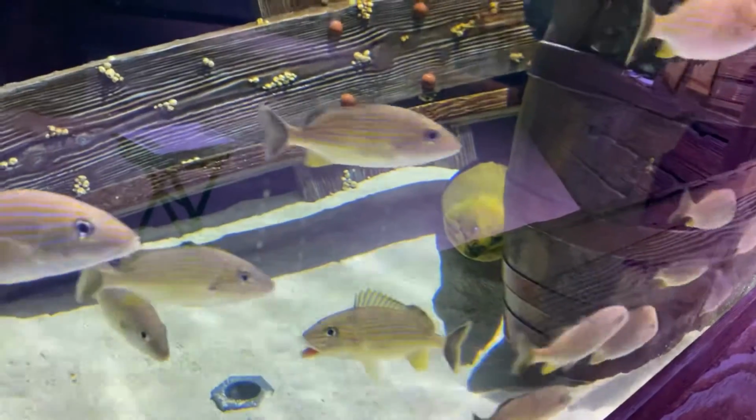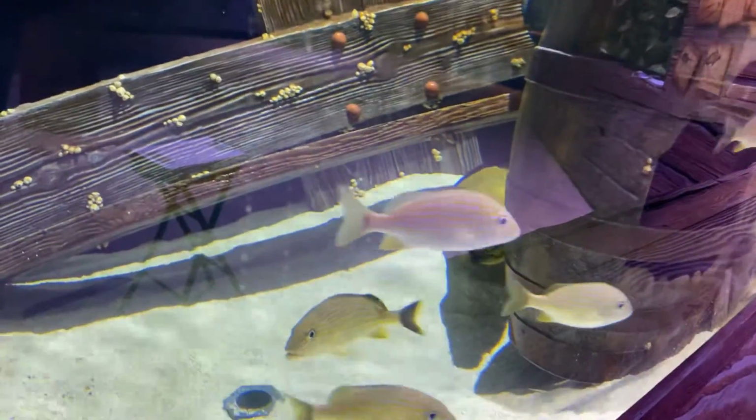Back here behind our artificial reef is where our green moray eel is hiding. And he is again one of those first inhabitants of our artificial reef and our sunken ship.